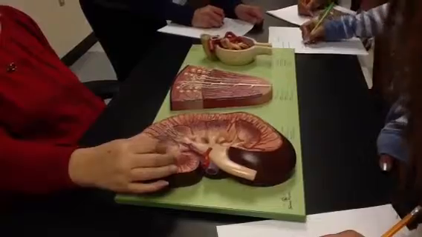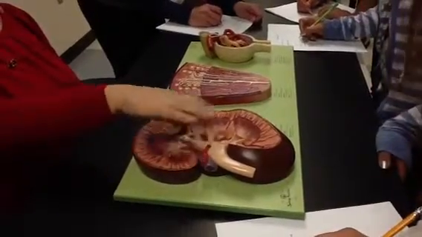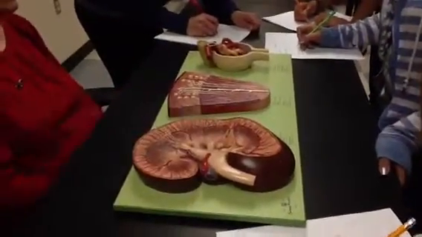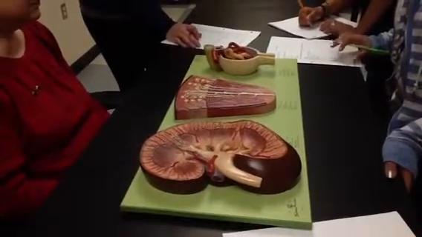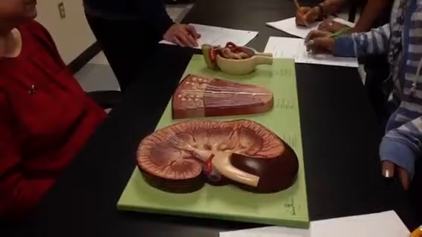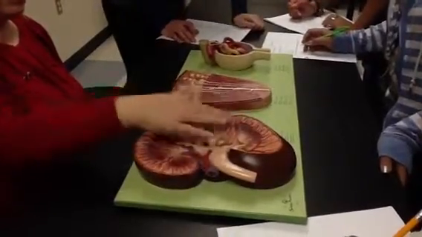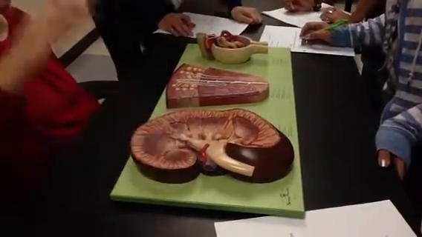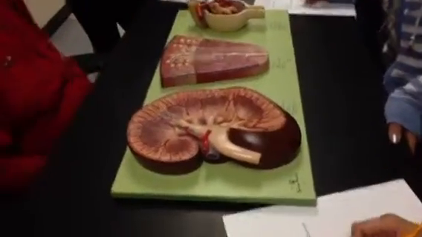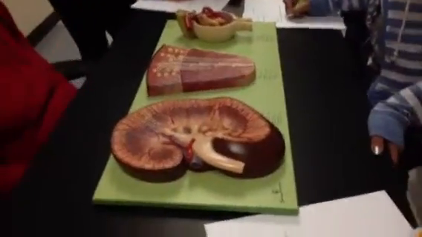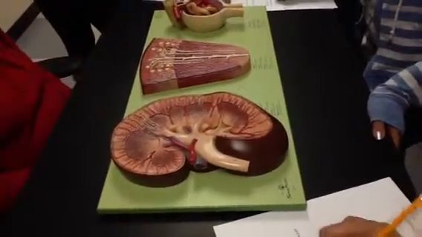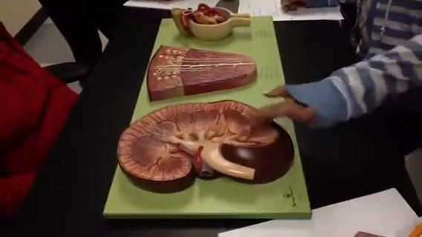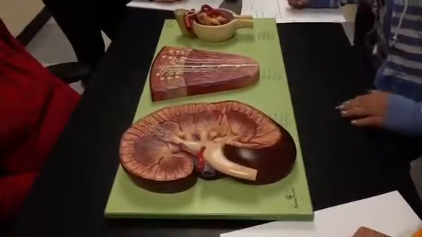Or even this stuff in between. Renal pyramid. 1, 2, 3, 4, 5, 6, 7. Oh, okay, so this is a region, these are structures.